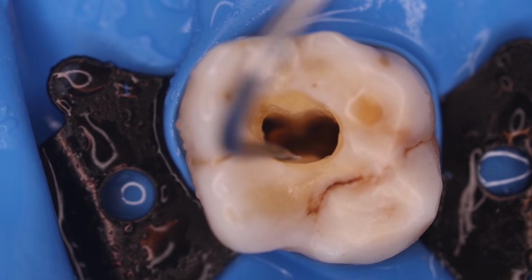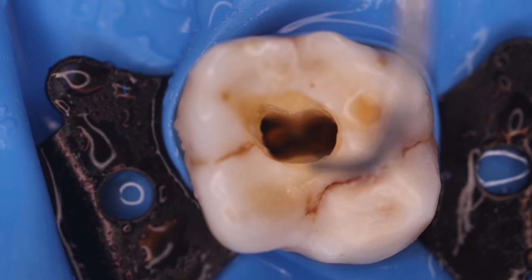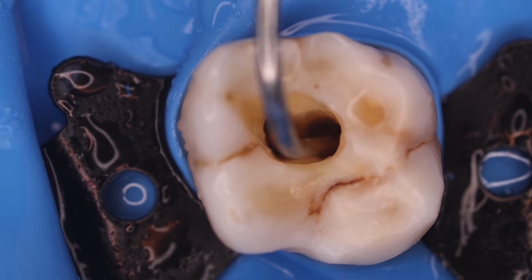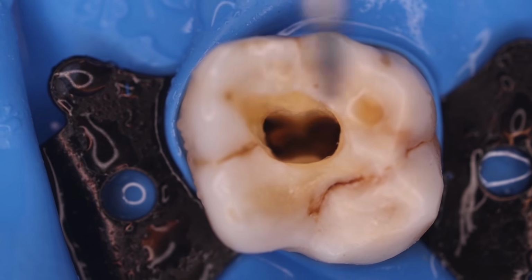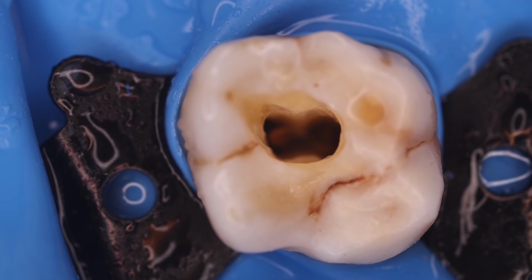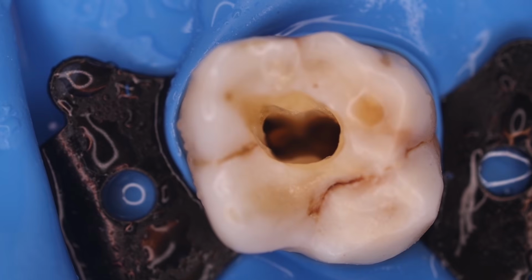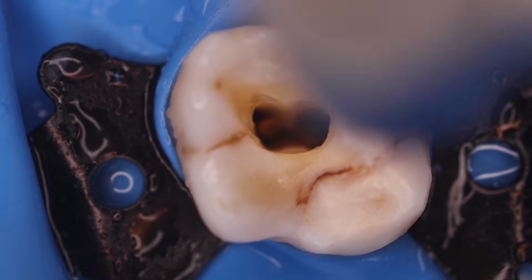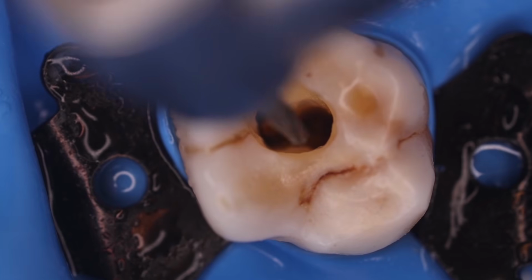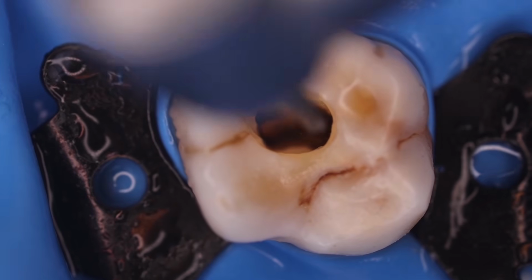Hope you can now appreciate the access cavity shape that we are preparing with the help of the Endo-Z burr, and we are able to locate the canal orifices. A better choice for orifice location would be the DG16 probe. Define the access cavity shape in a proper way so that we can easily locate the canal orifices.